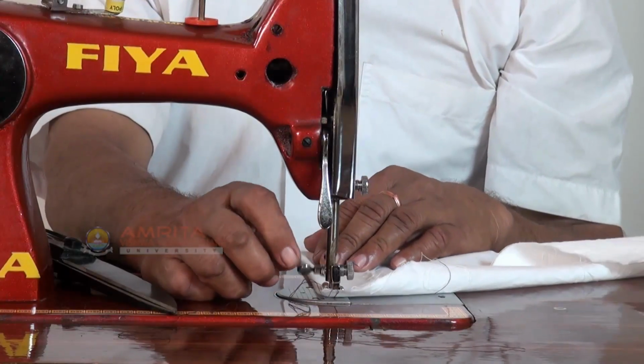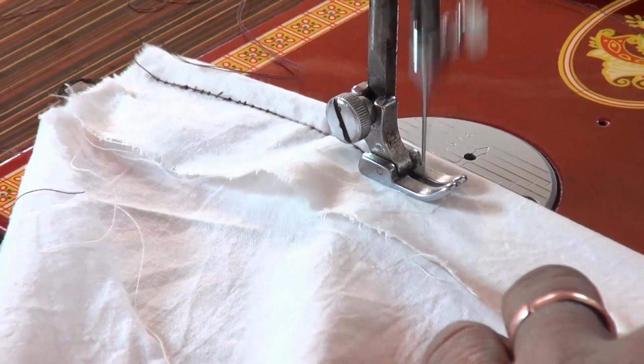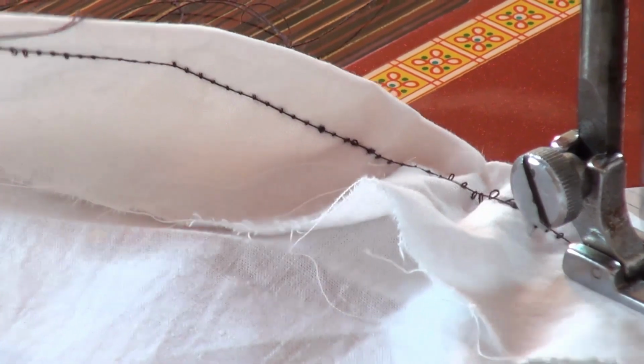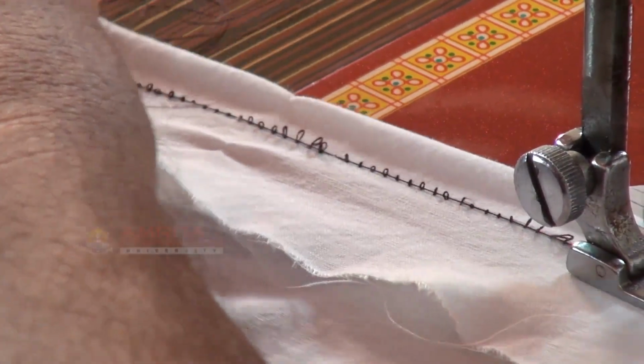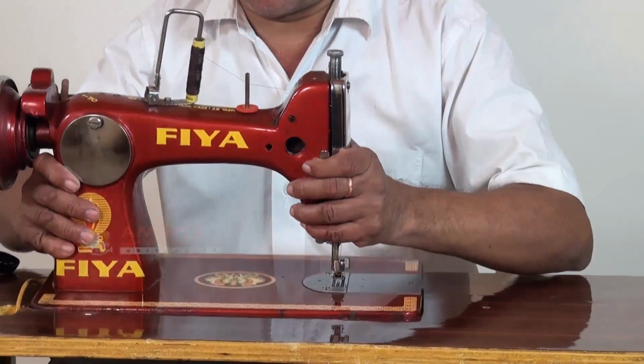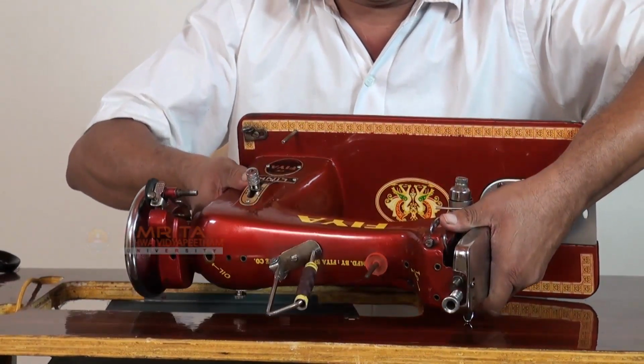Another common problem that you may come across is tangled thread after making the first few stitches with the sewing machine. The main cause for this may be that the thread in the bobbin case is not in the slot. We will solve this problem by sliding the machine and checking the bobbin case.